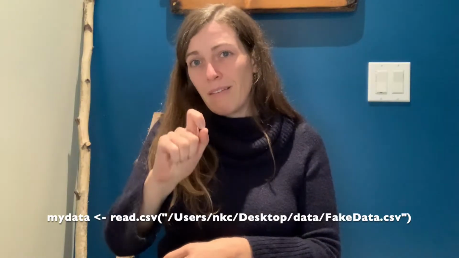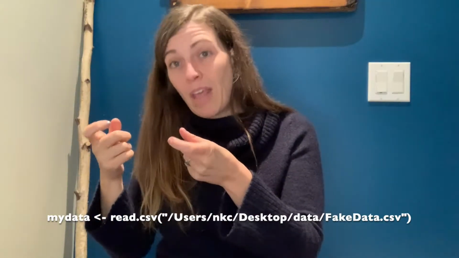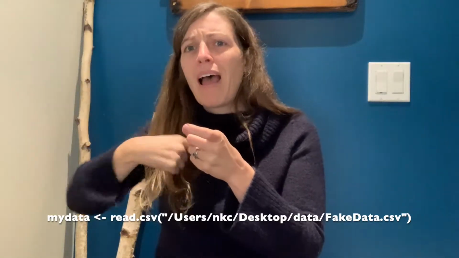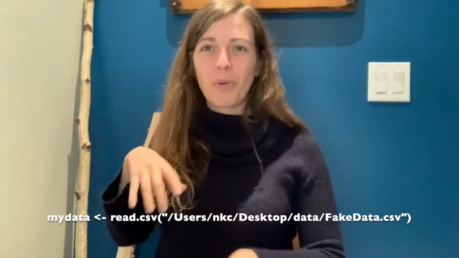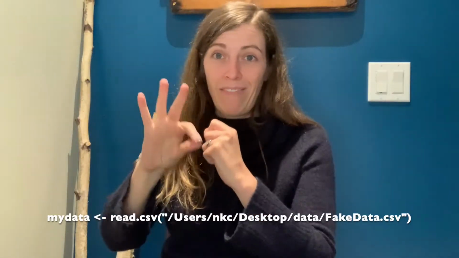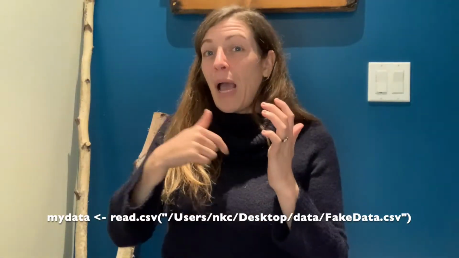So I do that using a function, and the function is called read CSV. So read CSV, and then most functions have parentheses. And inside this function, what it's expecting is for me to tell it where that file is. So I can give it a path name.